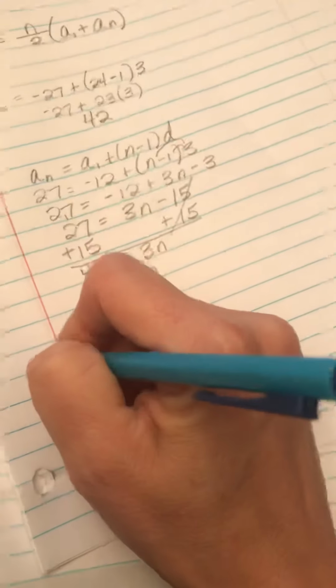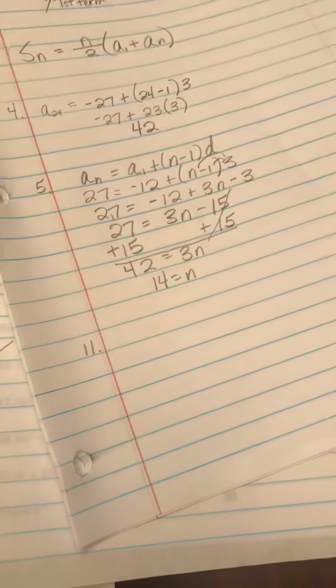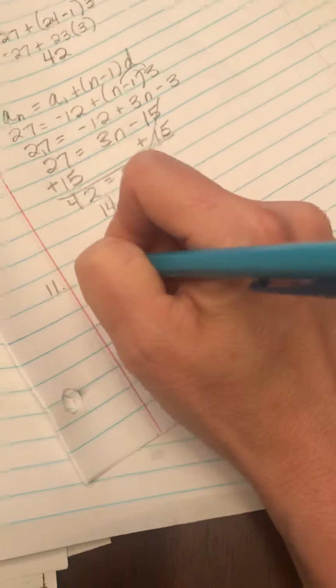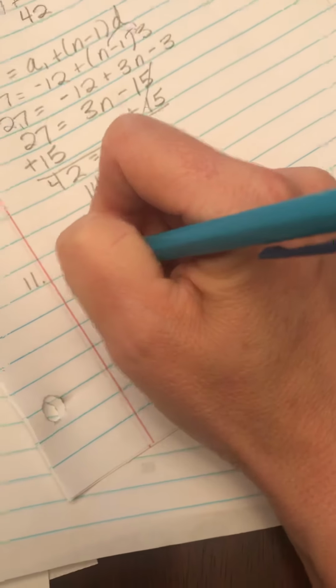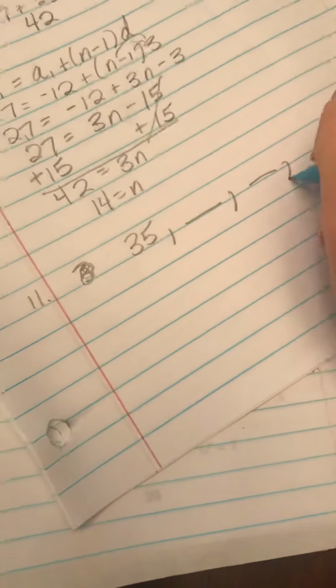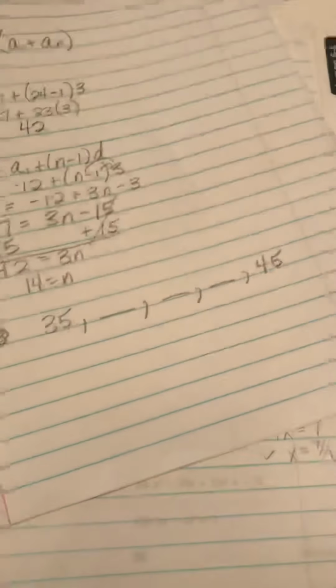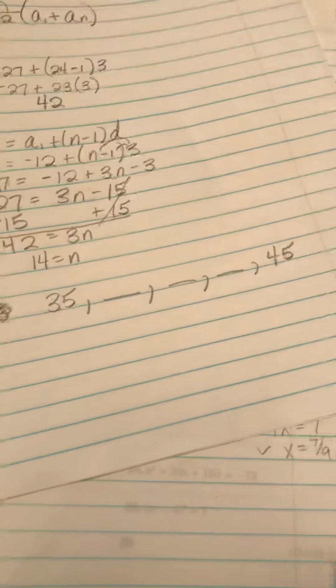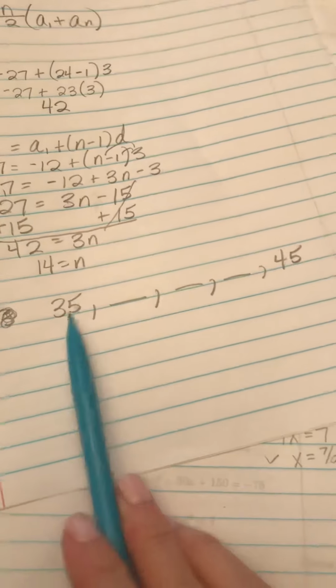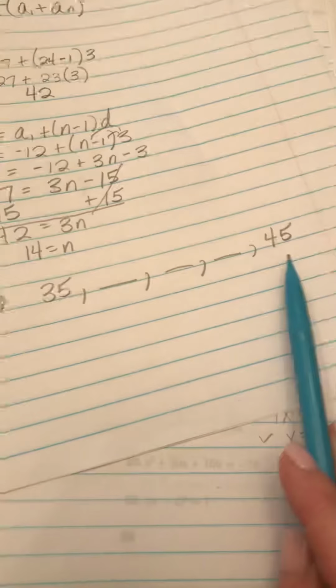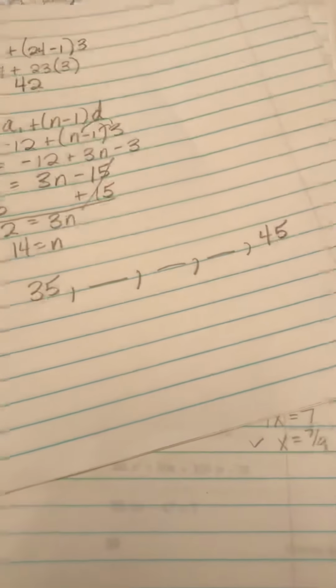Number 11 says to write a sequence that has 3 arithmetic means. Basically that means, between 35 and, I'm sorry y'all, it's hard to hold the paper and write. There we go. So 3 arithmetic means: you're looking for 3 things between 35 and 45. You can use the formula for this. This would be your first term, this would be your last term, the number of terms would be 5, etc. But I think it's almost easier. Let me show you what I think is way easier, and quicker too.